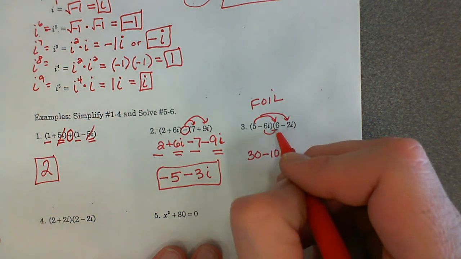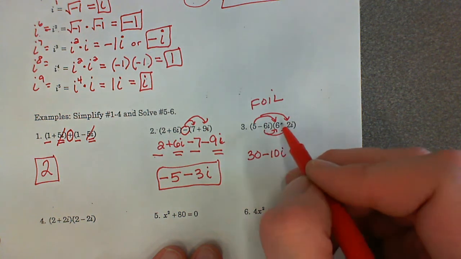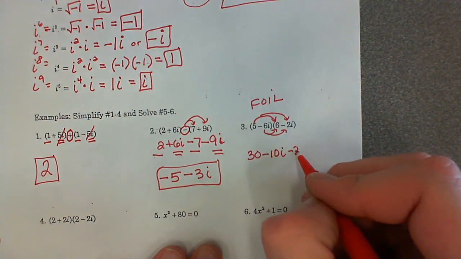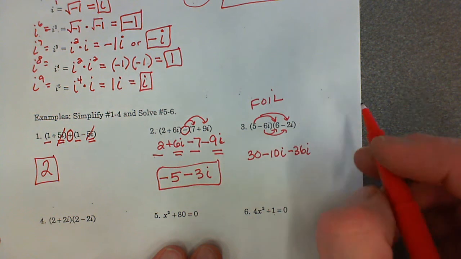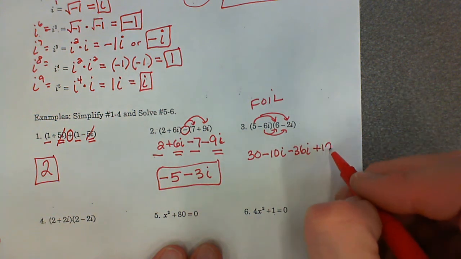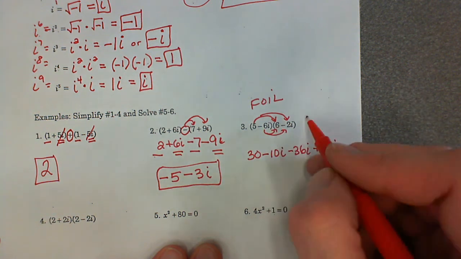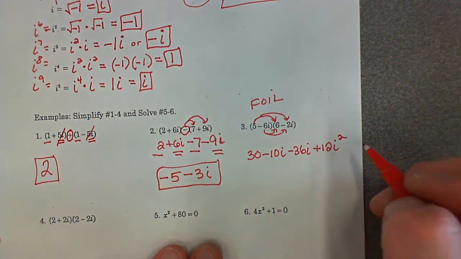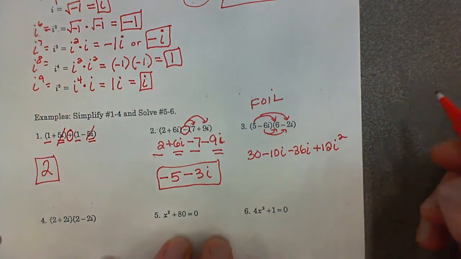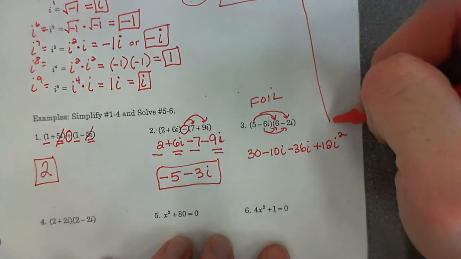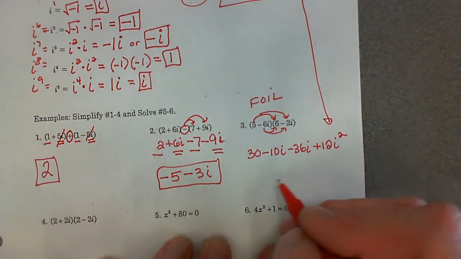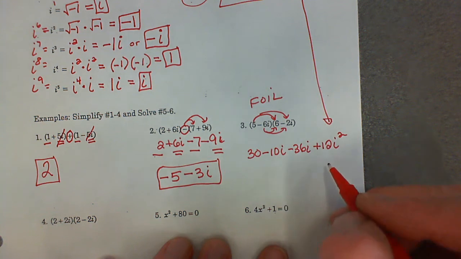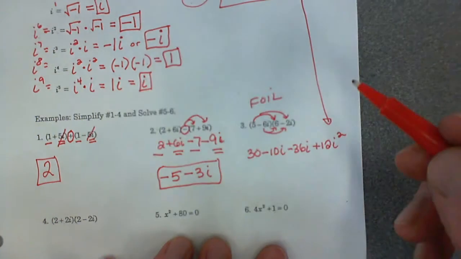Then we multiply the second term by both. Negative 6i times 6 is negative 36i. Negative 6i times negative 2i is positive 12i. i times i is i squared. And i squared needs to ring a bell, because i squared equals negative 1. Very important. So now let's combine up any like terms, and let's change our i squared.